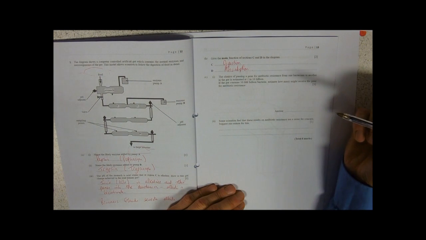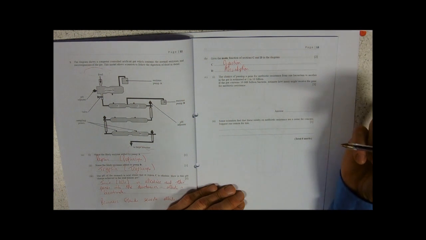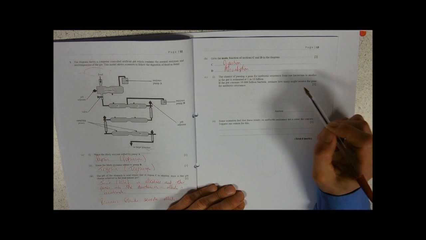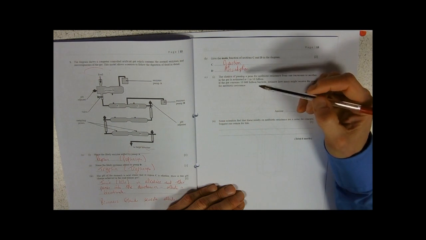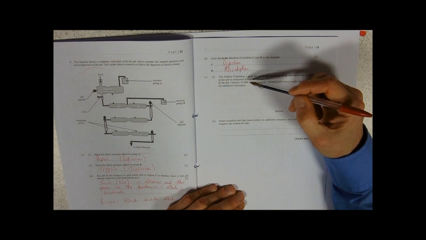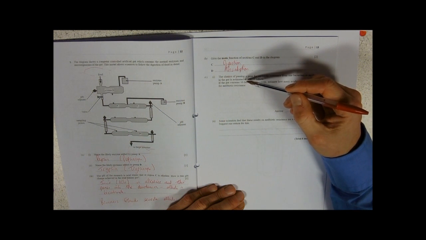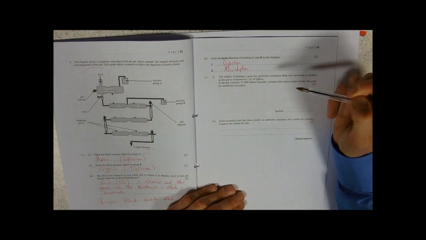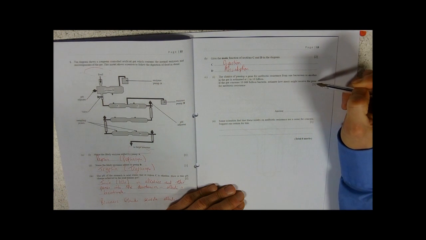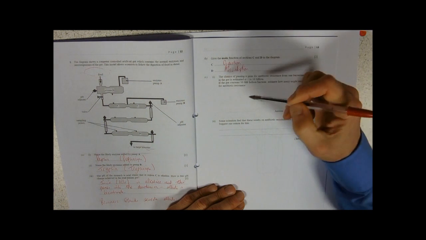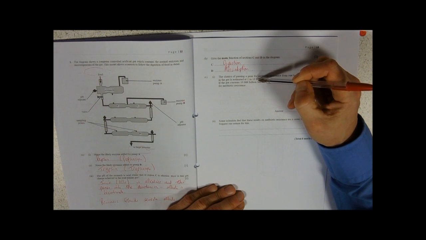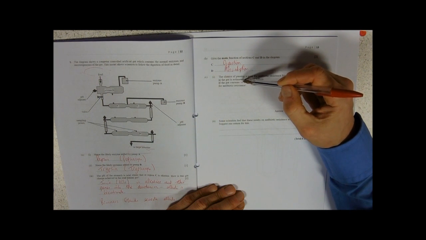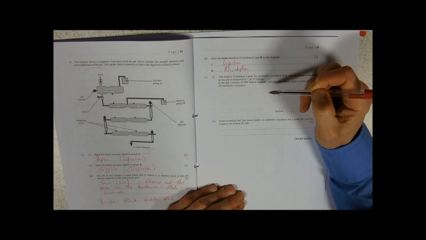And then we've got a little calculation. Chance of passing a gene for antibiotic resistance from one bacteria to another is 1 in 10 billion. And the gut contains 10,000 billion. Estimate how many might receive the gene. Okay, so how many 10 billions are there in 10,000 billion?